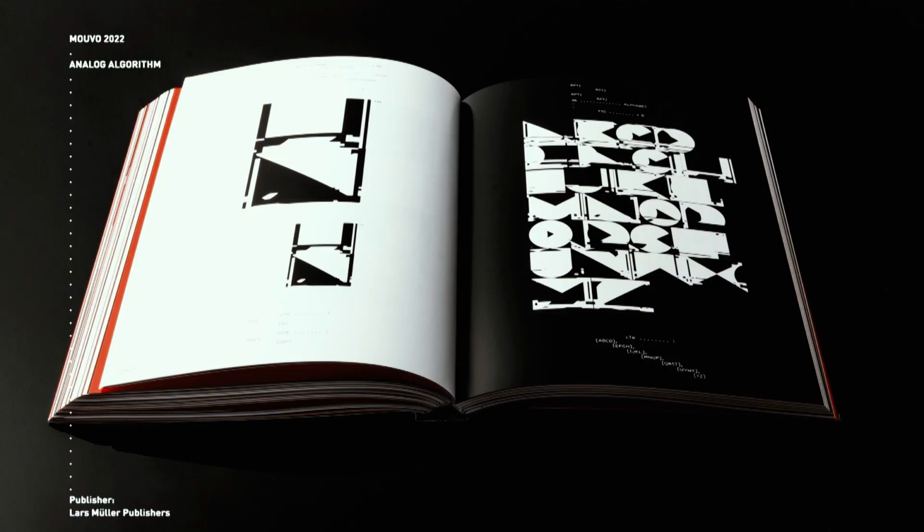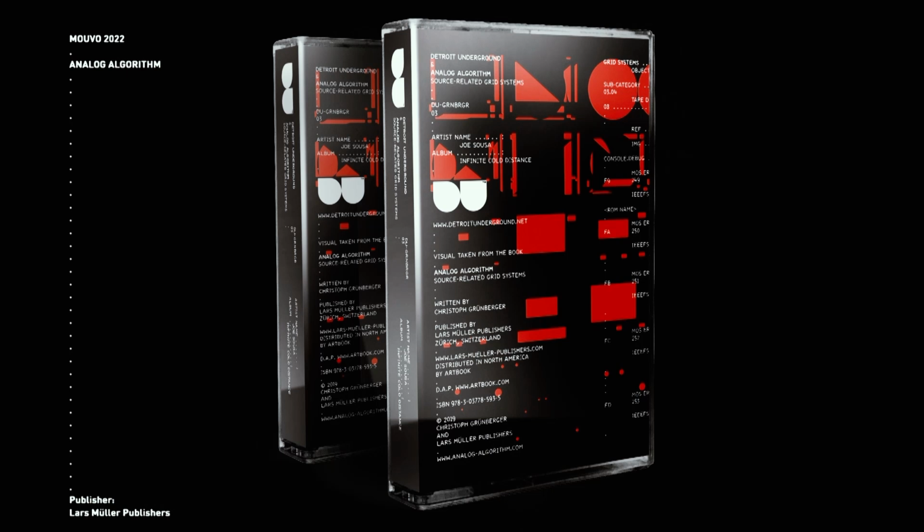And in the end, on the right side you see the complete typeface from A to Z. What would have been more logical than deriving a typeface from a tape deck and putting it on the jacket of some techno cassette from Detroit Underground?